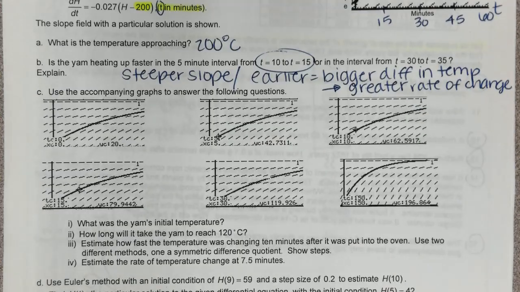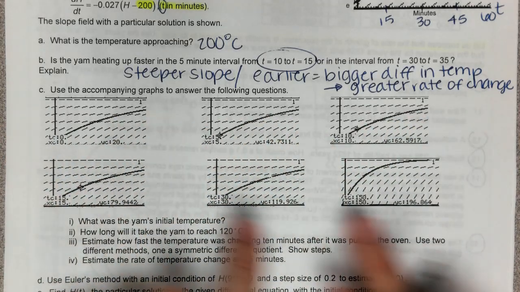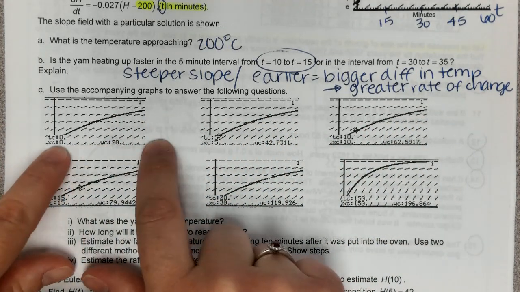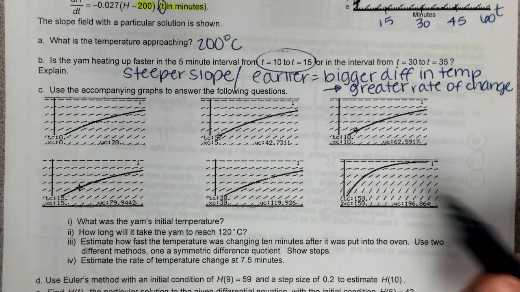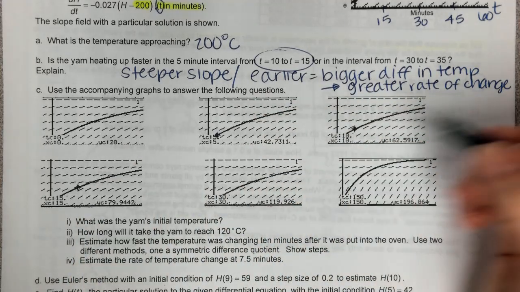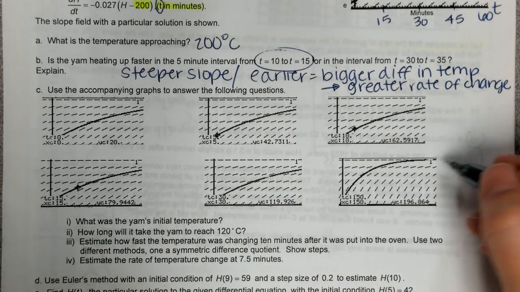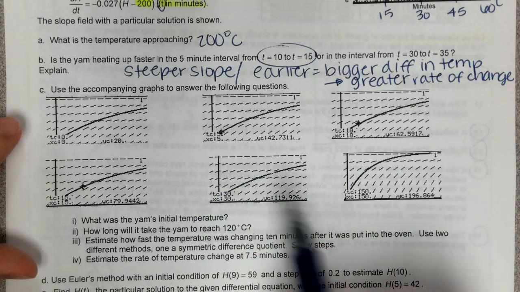All right, down here we have some graphs. These are basically just snapshots in time. So again, this is time and this is the temperature of the yam. But if you look, you see there's a little cursor here showing you where the yam is at different times.